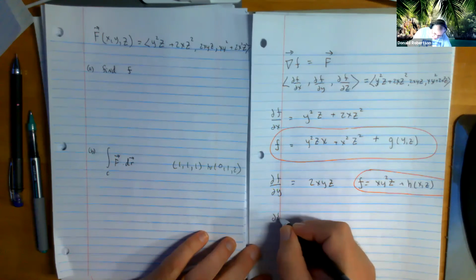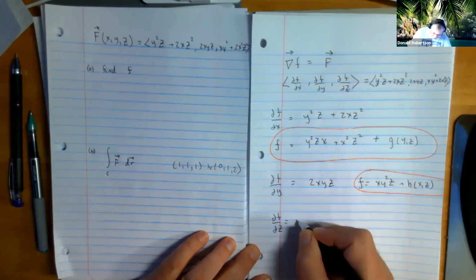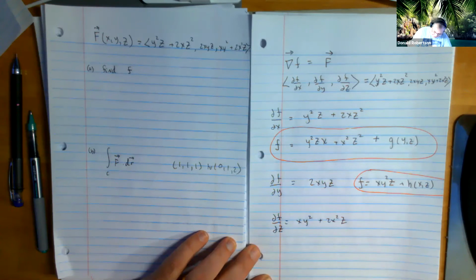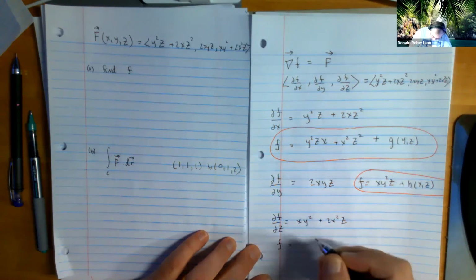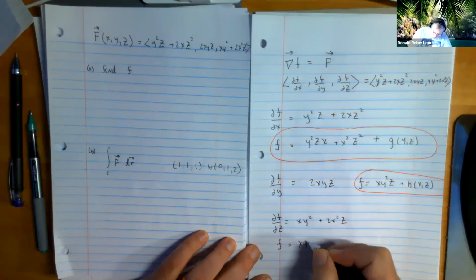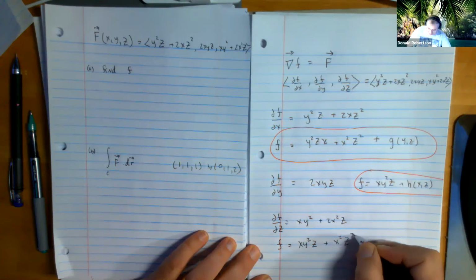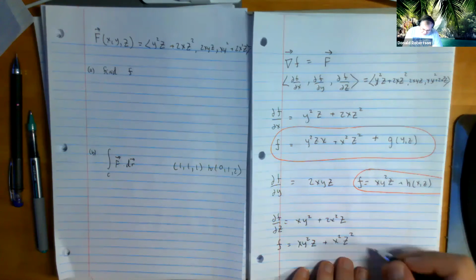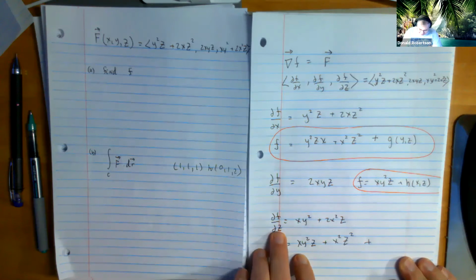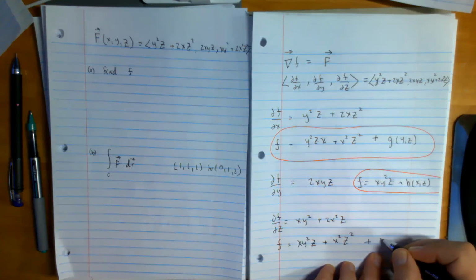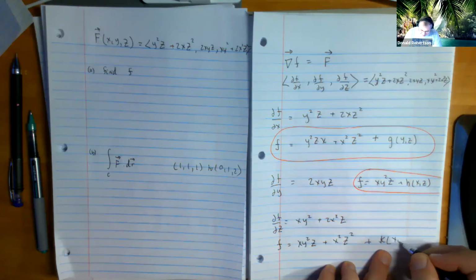Now we have the third one, which is x squared y squared plus 2x squared z. And if I integrate this with respect to z, you will get x squared y squared z plus x squared z squared. Great. Plus a constant that doesn't have z's in it, so f, g, h, I don't like i, k. Yeah, I like k. It's a placeholder, call it anything you like. k of xy.